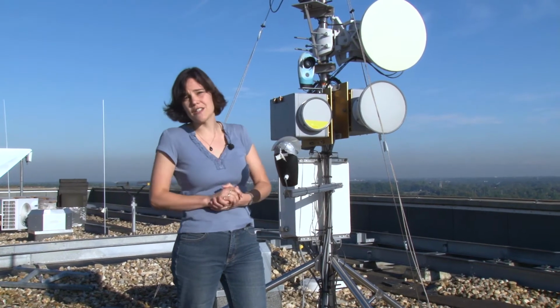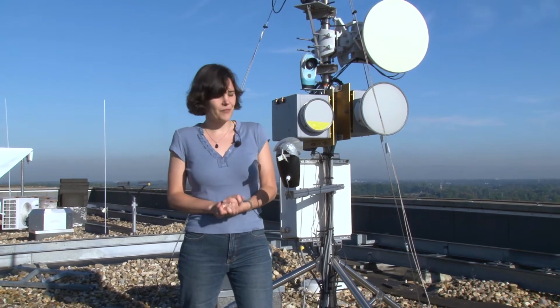And this is an experimental setup where we have different kinds of links to test which ones are best. This is all I wanted to show you on the roof. For the next part, I want to show what happens when the rain hits the ground, and for that I'm going to take you to a rainfall simulator.